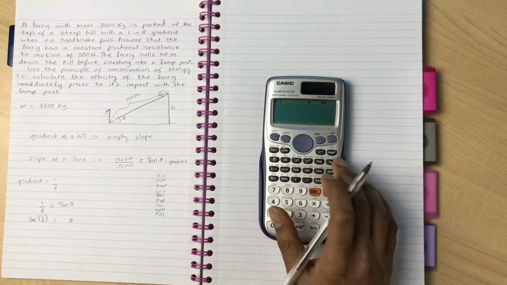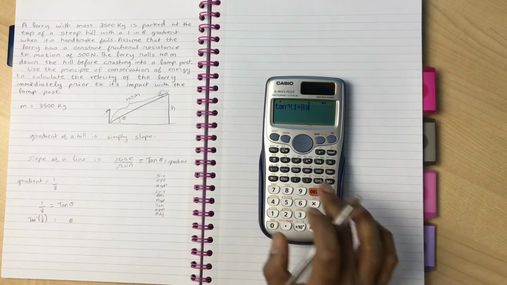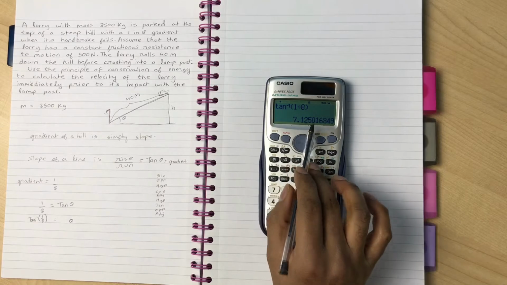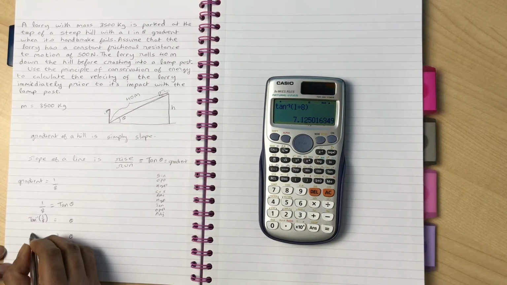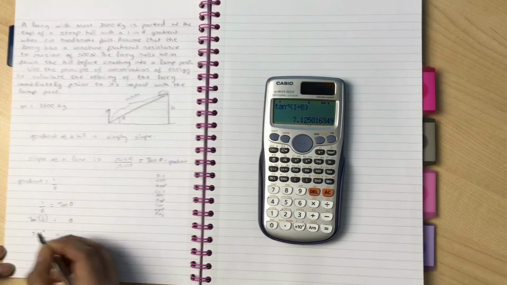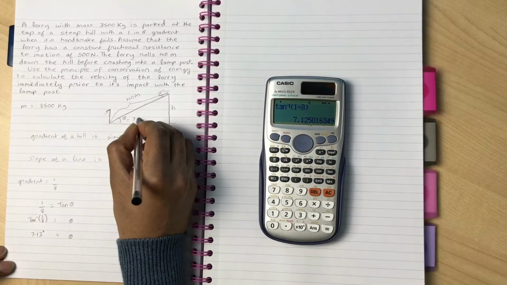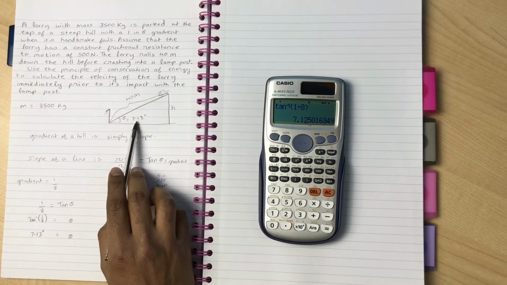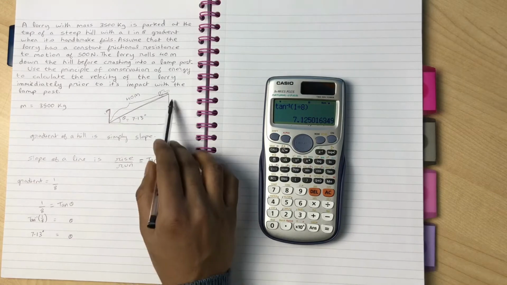So shift tan inverse 1 divided by 8, close bracket, that is going to be equal to 7.125, and hence when I round it up, it is equal to 7.13 degrees. So my theta here is 7.13 degrees.